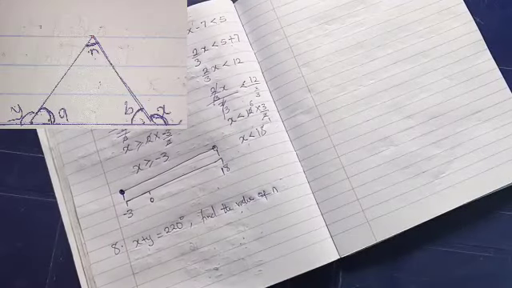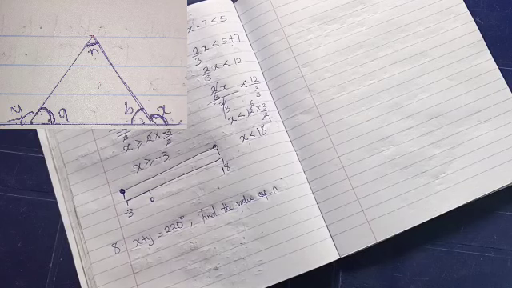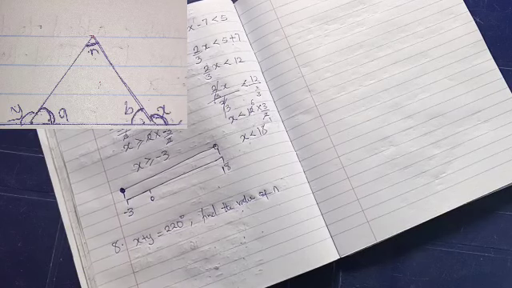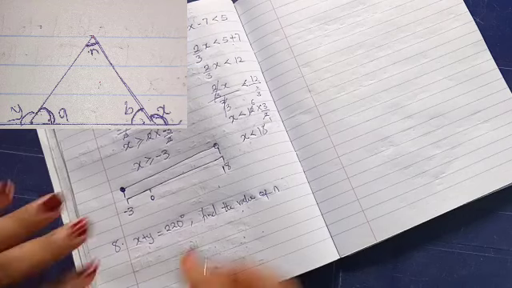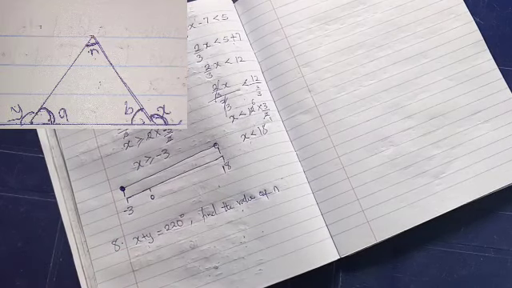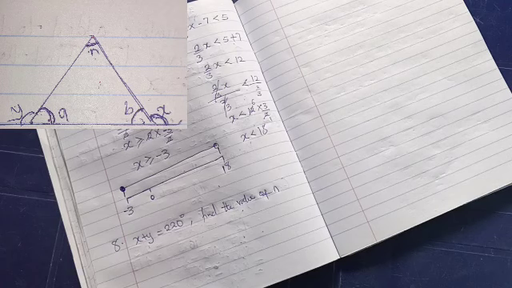So this is number 8. Number 8 says that in that diagram that you were shown, we have x plus y equals to 220. Then the question says find the value of n. So you have to first understand that angles on a straight line sum up to 180. Also, angles in a triangle sum up to 180. We'll be using these two facts to solve our question.